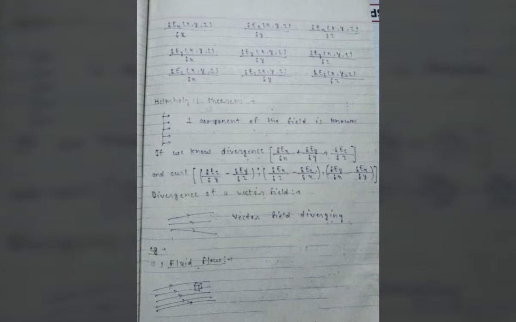we know the divergence, and I will explain its meaning in a minute, which is the combination of the derivatives in this form: the divergence, that is the sum of the x component derivative with respect to x plus the y component derivative with respect to y and the z component derivative with respect to z.